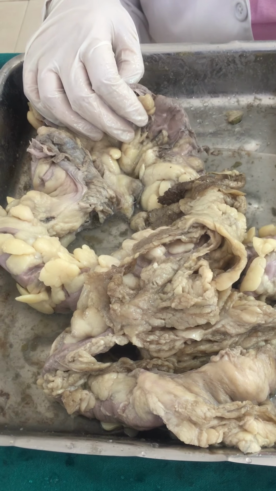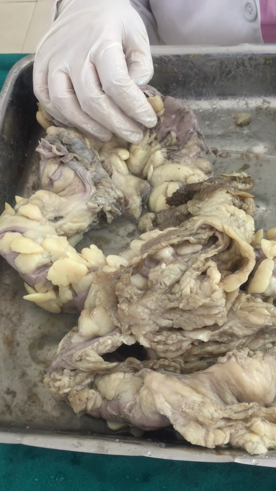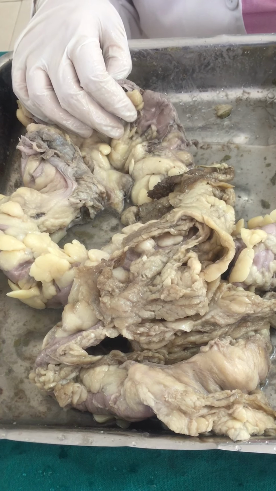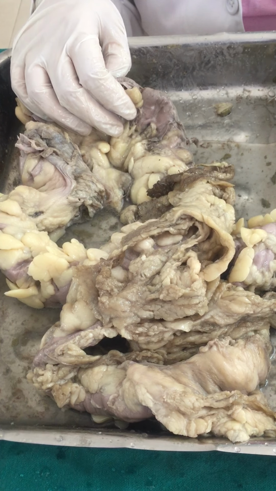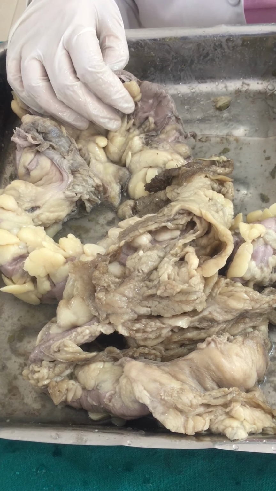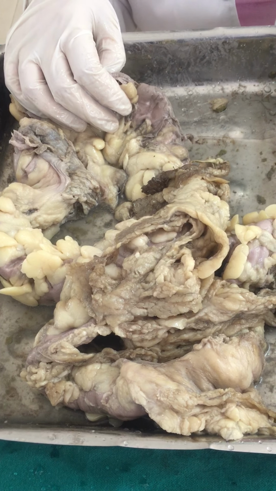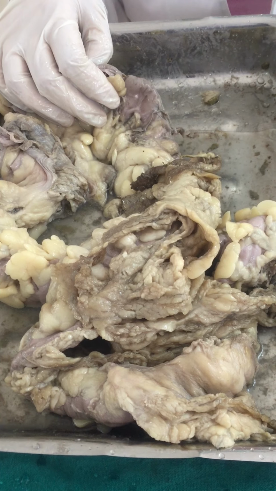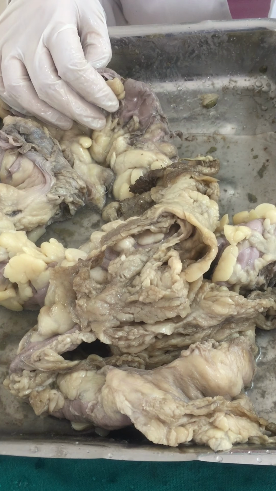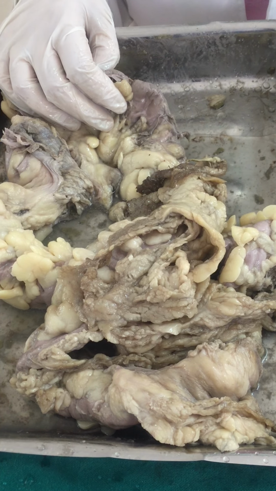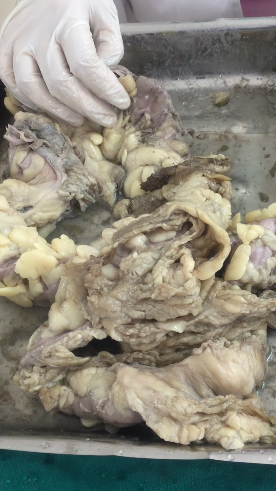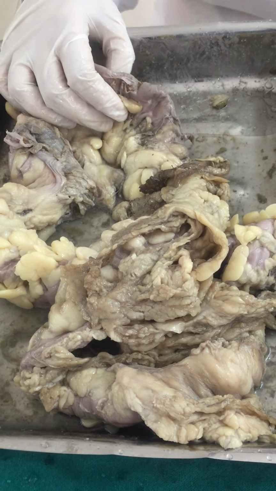One is posteromedial, which I have shown you, which is called tinea mesocolica, and we have posterolateral, which is called tinea omentalis, right? So these are present in all parts of the intestine except the transverse colon. In the transverse colon, these tinea are present at the inferior, posterior and superior positions respectively, right? So these are the different tinea.